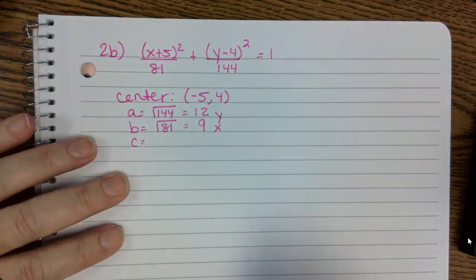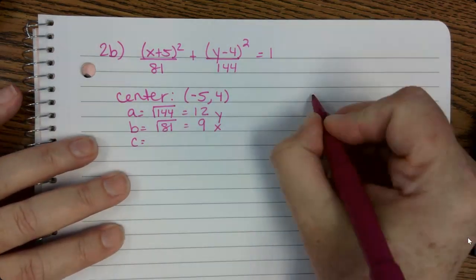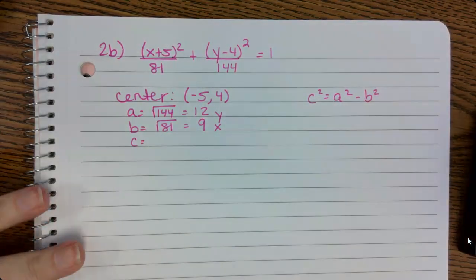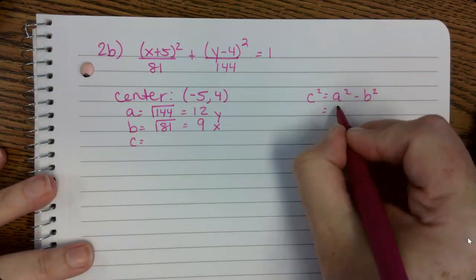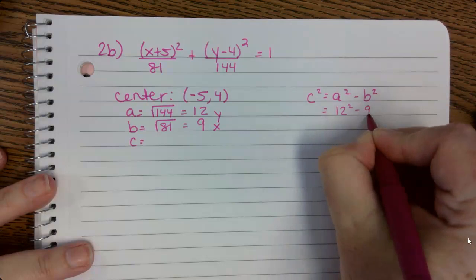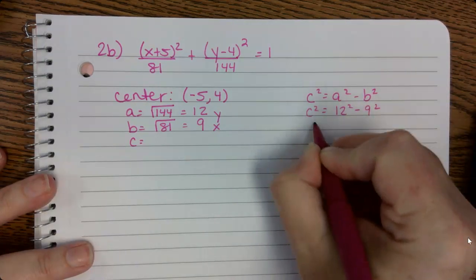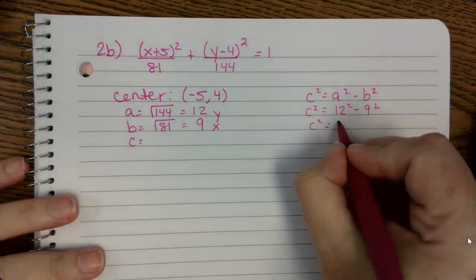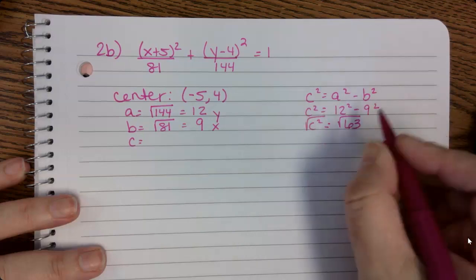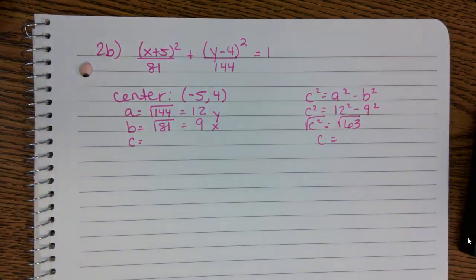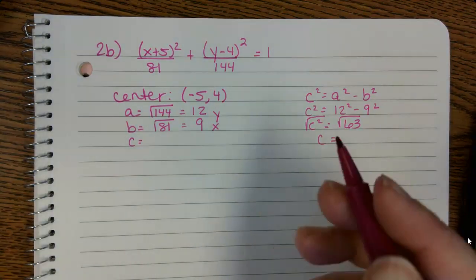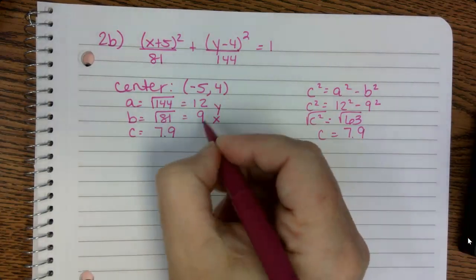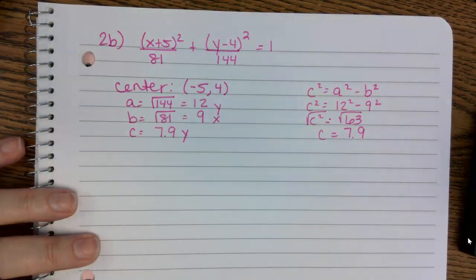Okay, c squared equals a squared minus b squared. It's a plus here, so it's a minus here. So it's going to be 12² - 9², and it's 144 - 81. So it's the square root of 63. So c equals, let's call it 7.9. And remember, whatever a is, c is. So a is y, c is y.